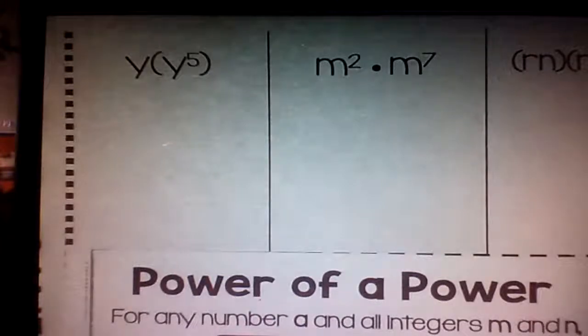I have yet to hear a correct answer. Not even close. Would it be y to the 10th? Y raised to the 1 is y.